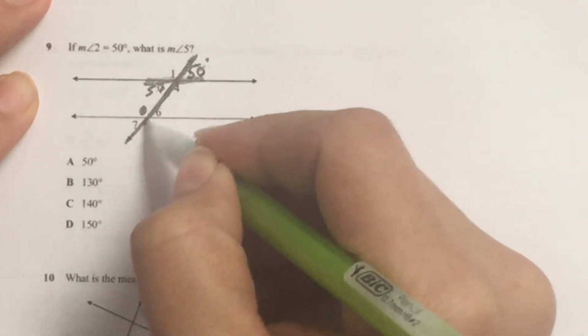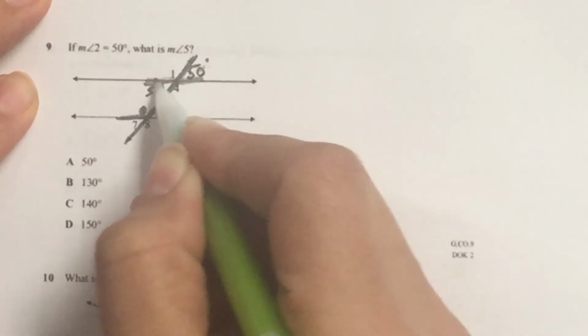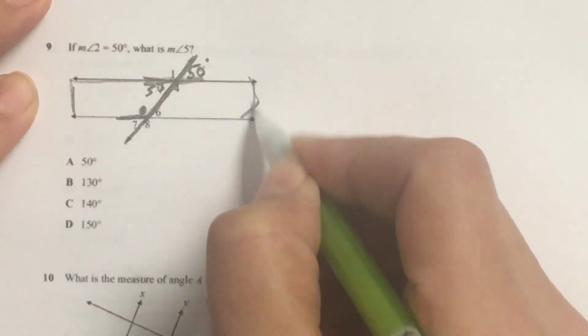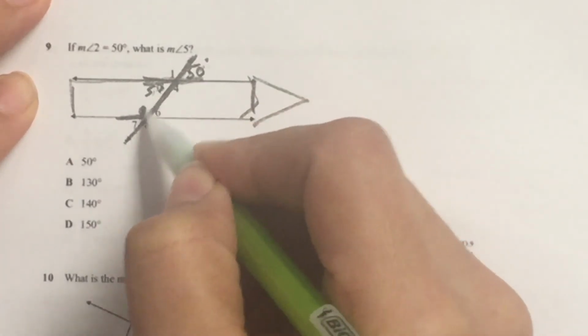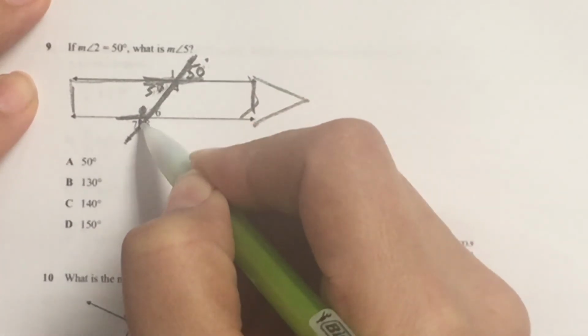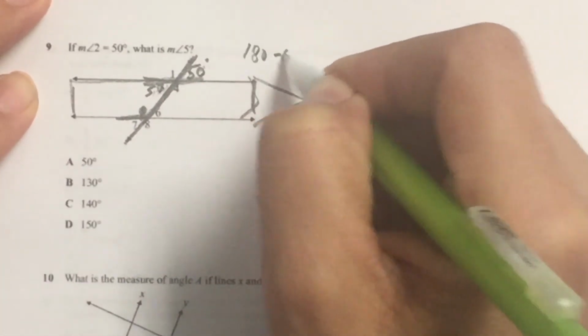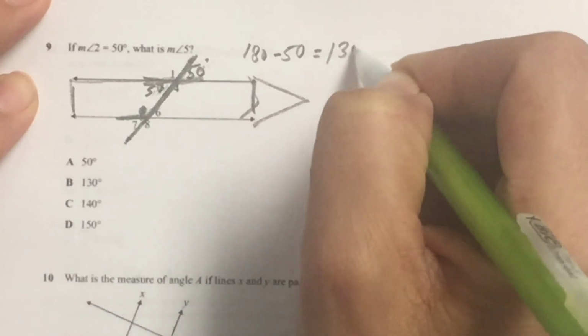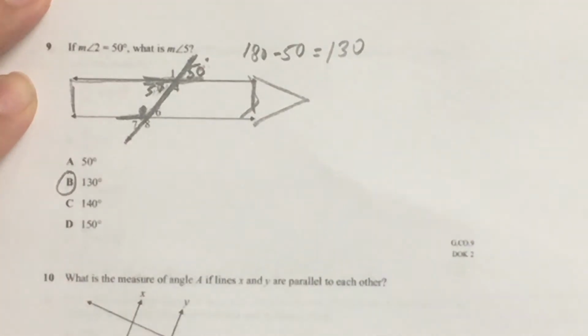And then this is on the same side, inside, right? Same side inside. So here's my house. Same side inside. What do you know about same side inside? They add up to 180. So to find what I'm missing, I just do 180 minus 50, which is equal to 130.